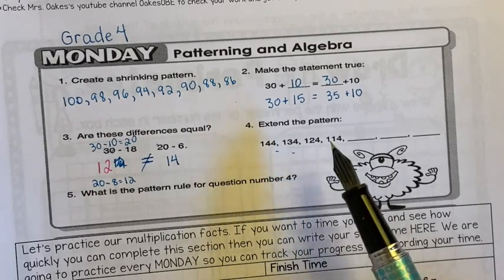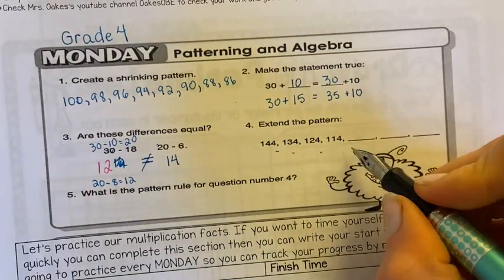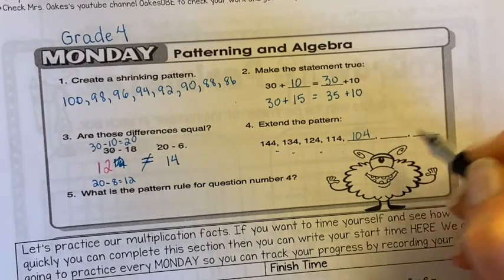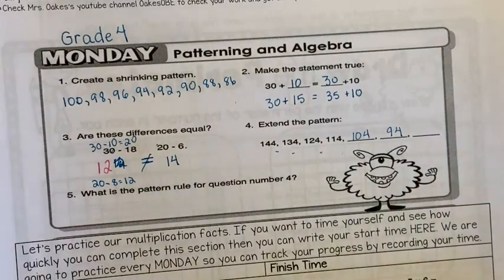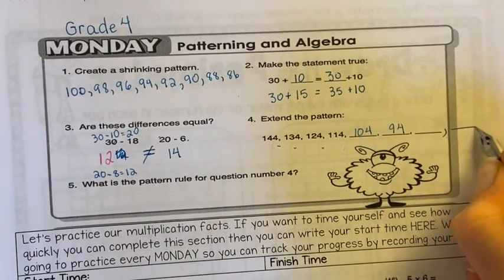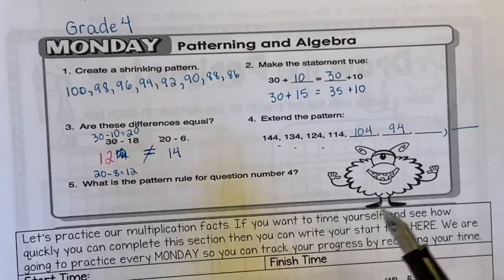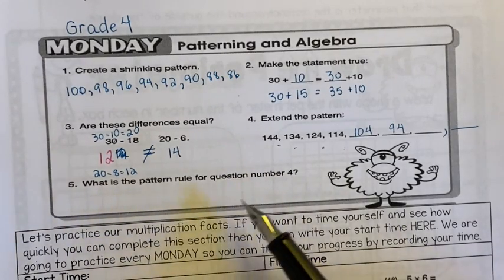Extend the pattern. 144, 134, 124, 114, 104, 94. What would come next? I want you to do the next two. So do the next two, okay? What is the pattern rule for question number 4?